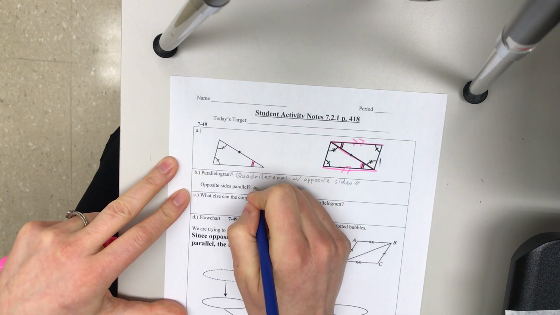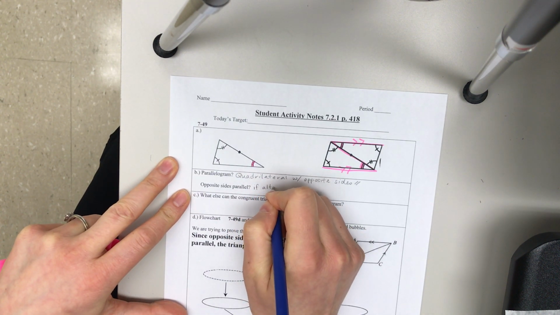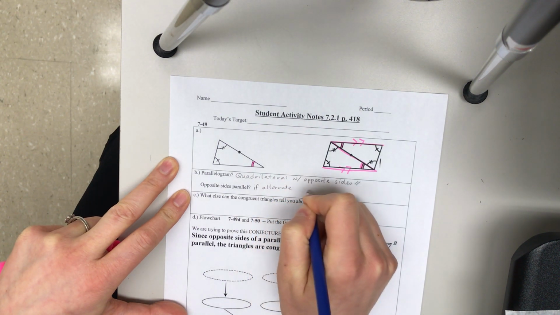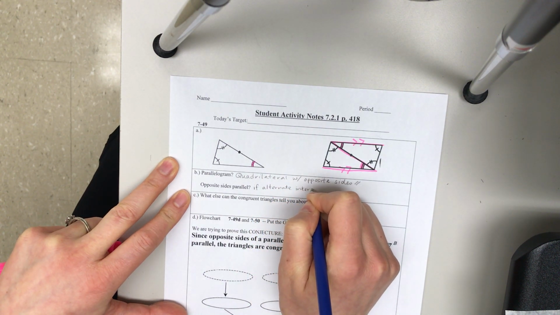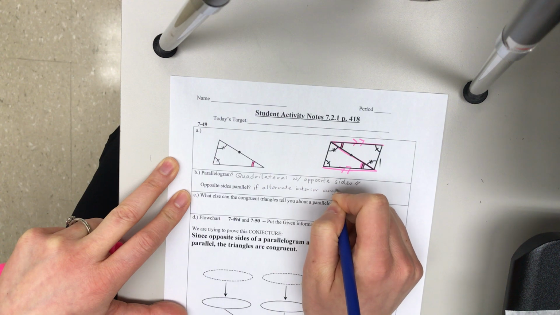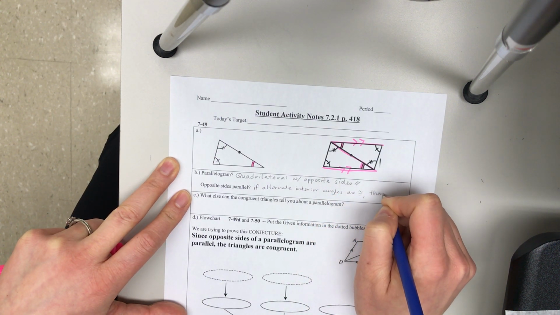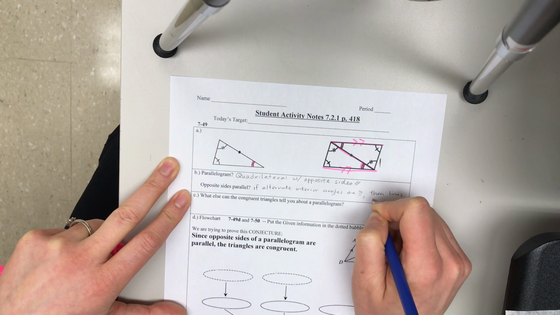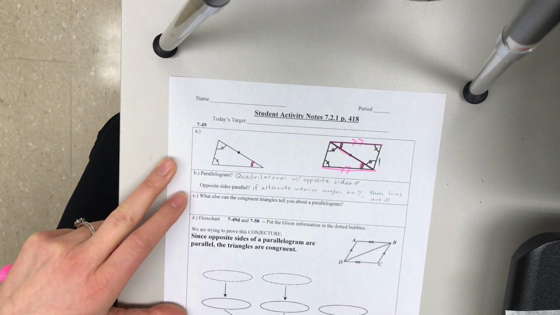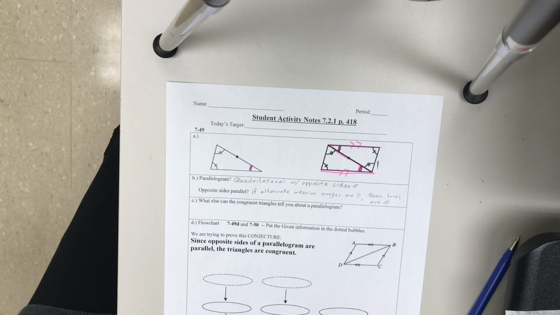If alternate interior angles are congruent, then lines are parallel. Okay, so these are all good things to have in our notes. Same thing is true if we went the other direction.